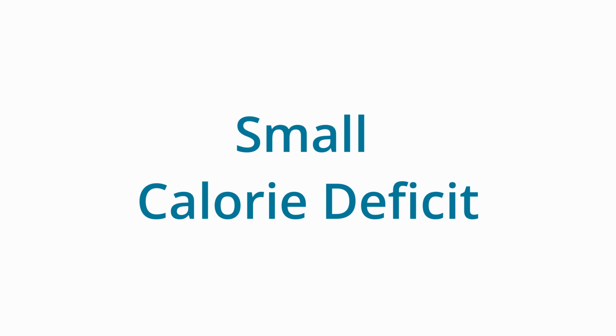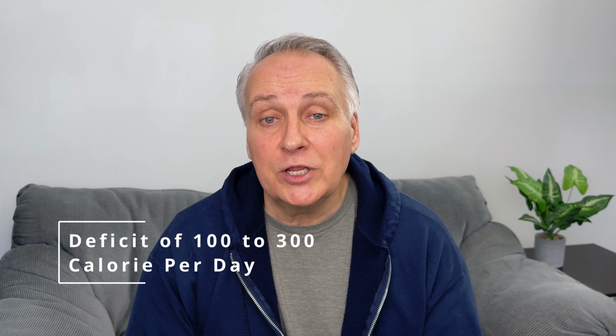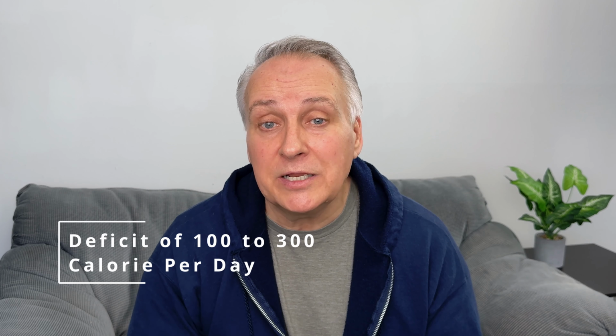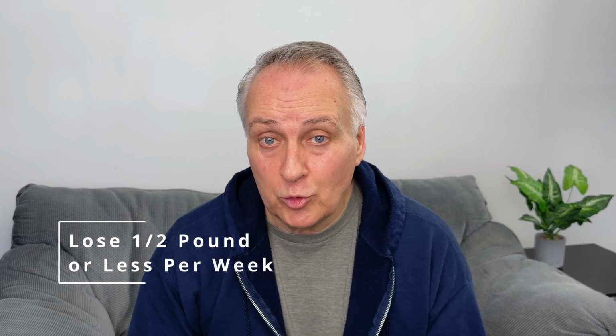Let's start with the small deficit. A small deficit is typically in the range of 100 to 300 calories less than what your body needs per day. With a small calorie deficit, you're typically losing about a half a pound or less per week. It seems like a small amount, but it can give you steady fat loss over time.